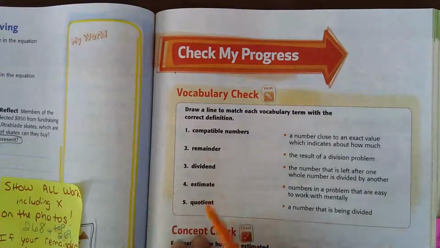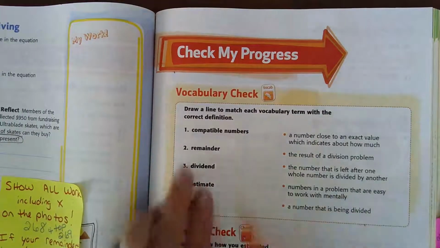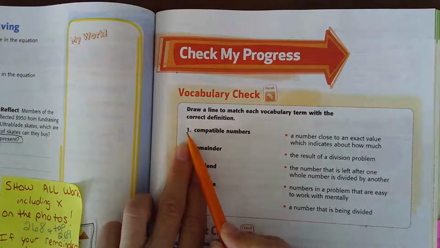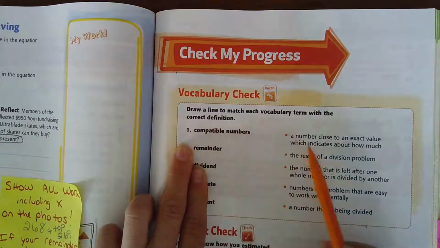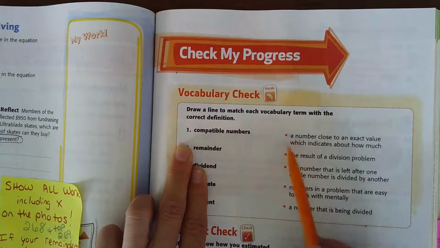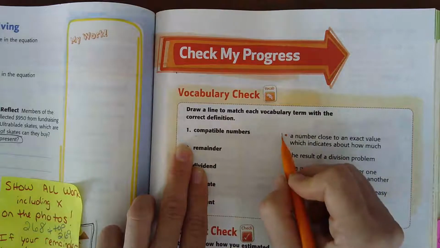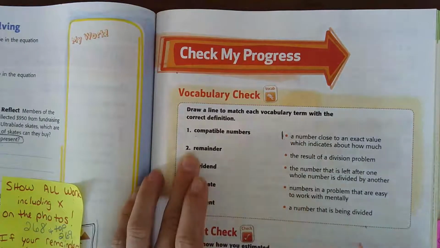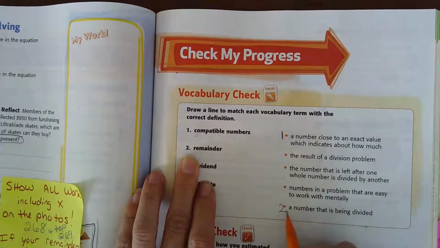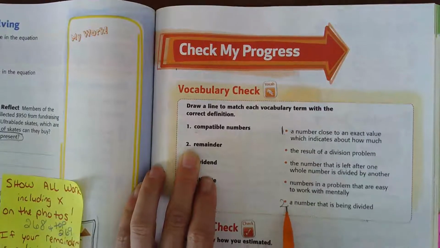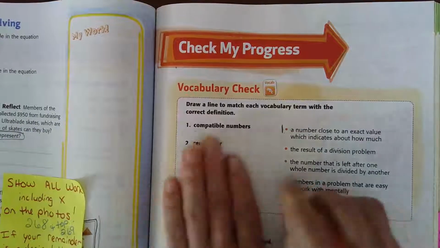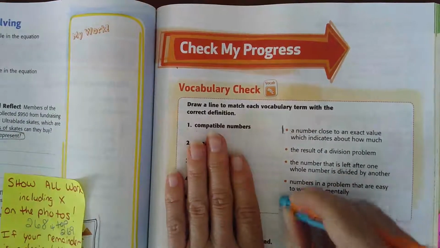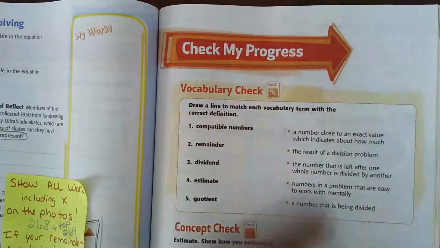But here's what I want you to do on top. I only want you to do the vocabulary. See how there's already a number next to 1? Let's say you think this is the definition of compatible numbers. You would just write the number 1 next to the dot. Let's say you think that the remainder is the number being divided, so you would write a number 2 next to the dot. By the way, both of those are wrong.